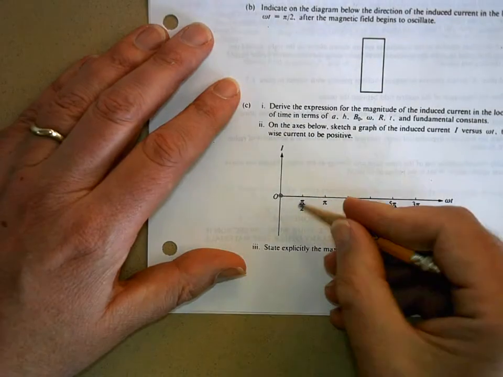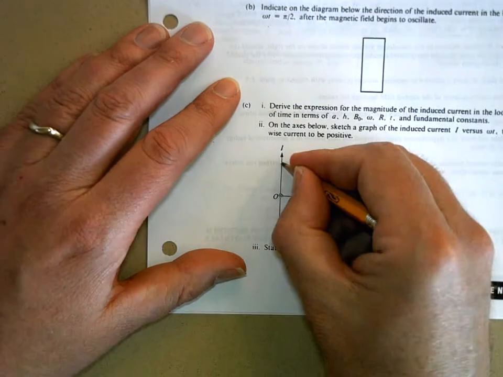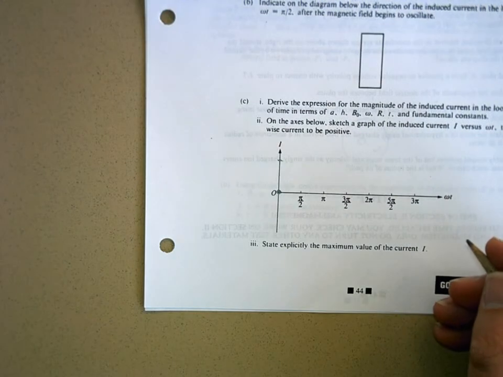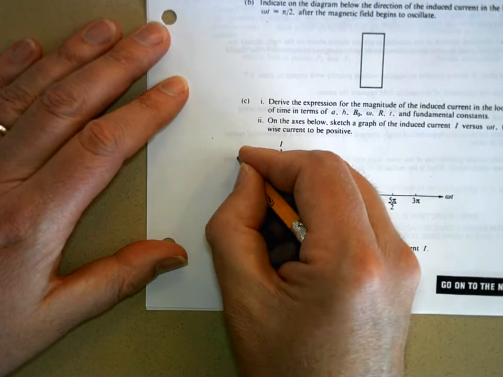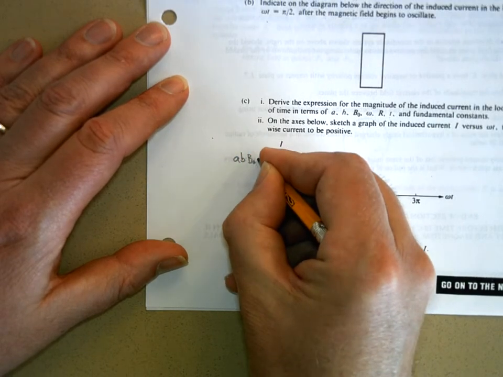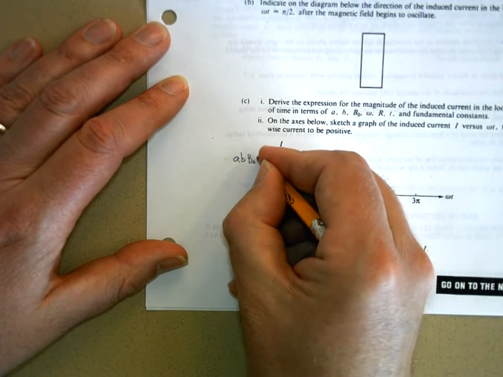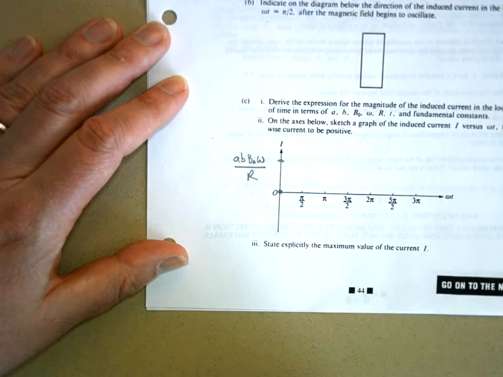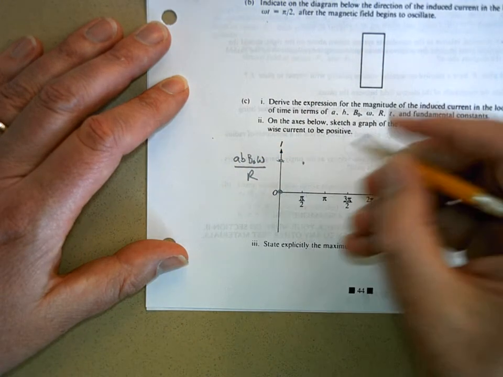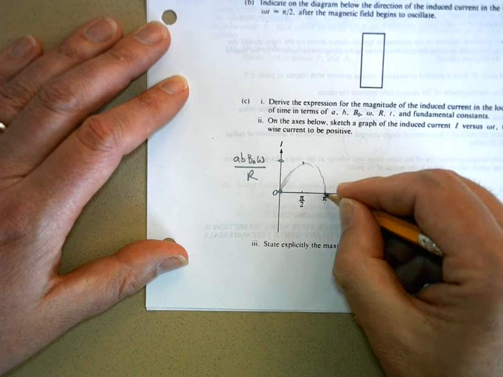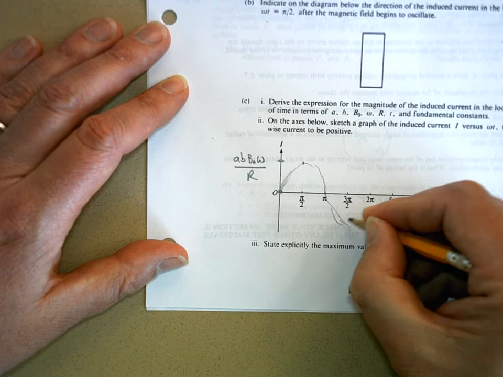So it's going to start at 0, and then reach its maximum, which is A B naught omega over R. That's the maximum here. And so it'll look like that.